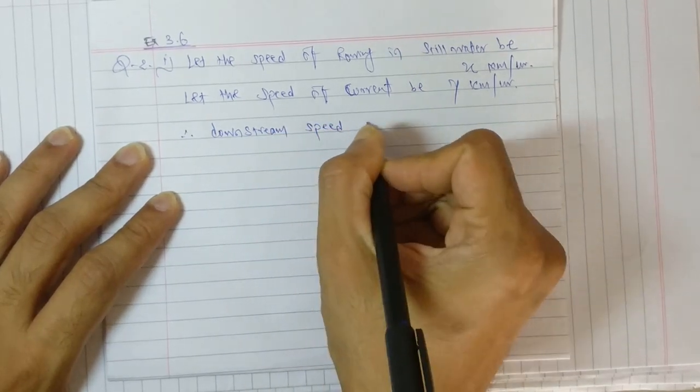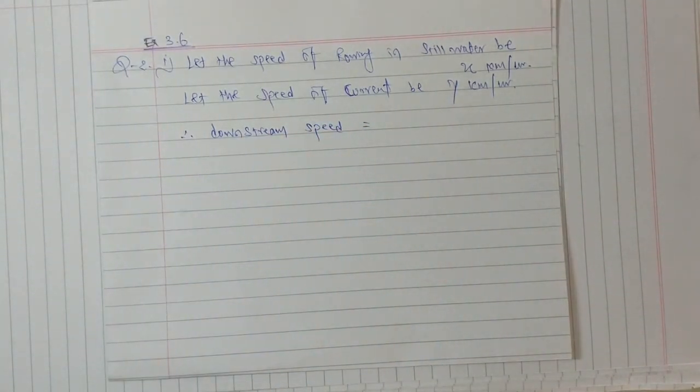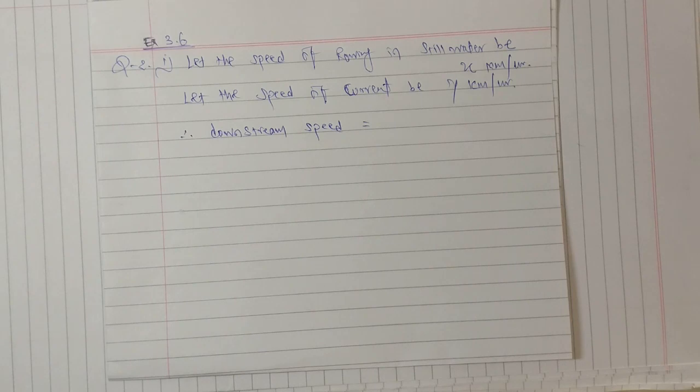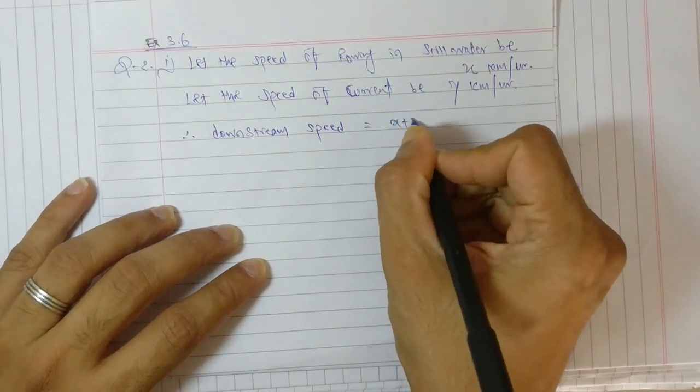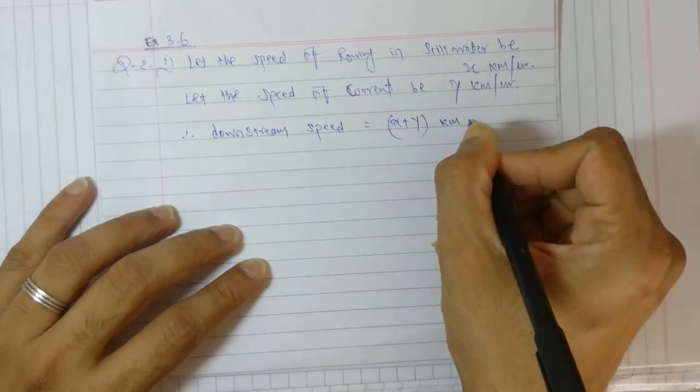Now what do you mean by downstream? Downstream speed means the speed of the rowing boat with the flow of current, or in the direction of flow of current. So water is flowing in the right direction and the boat is also going in the right direction. Both are in the same direction. That is downstream. Whenever the boat is rowing downstream, the speed of the boat gets added to the speed of current. So downstream speed will be x plus y kilometer per hour.